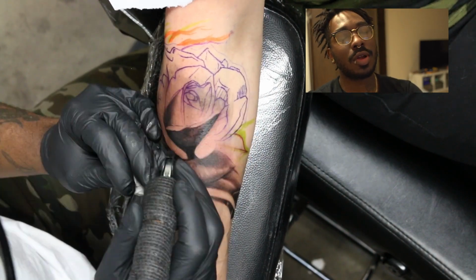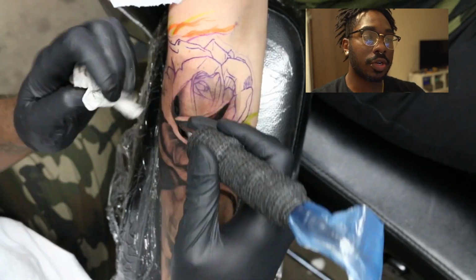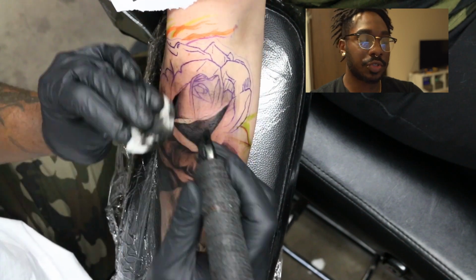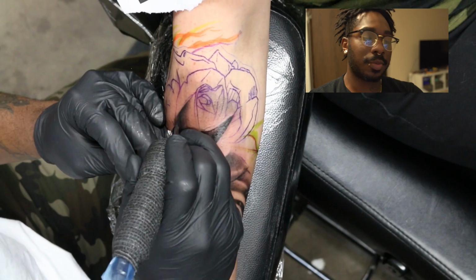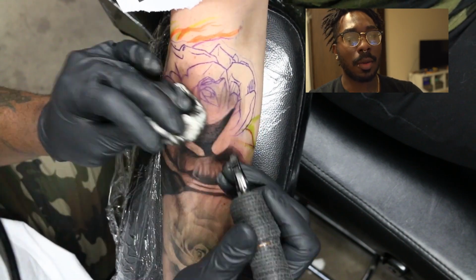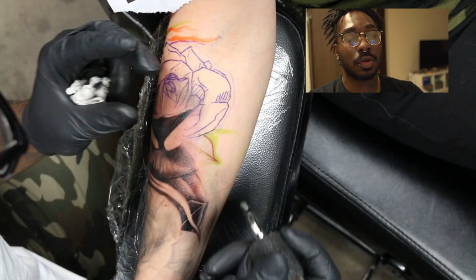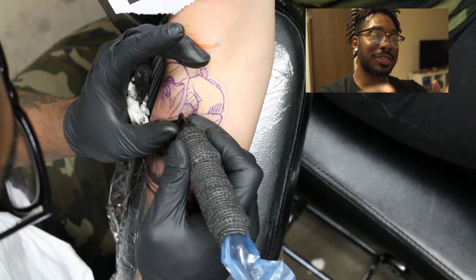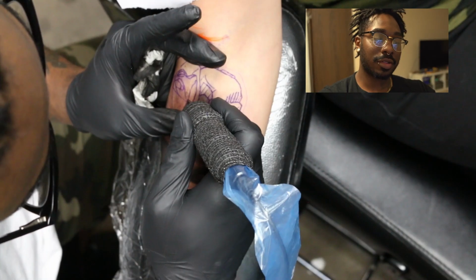Especially, you have to think about how the tattoo's gonna look once it's healed, because every tattoo tends to heal 20 to 30% lighter than when it's fresh. What I'm trying to say is that tattoos tend to lighten up 20 to 30% after they heal.